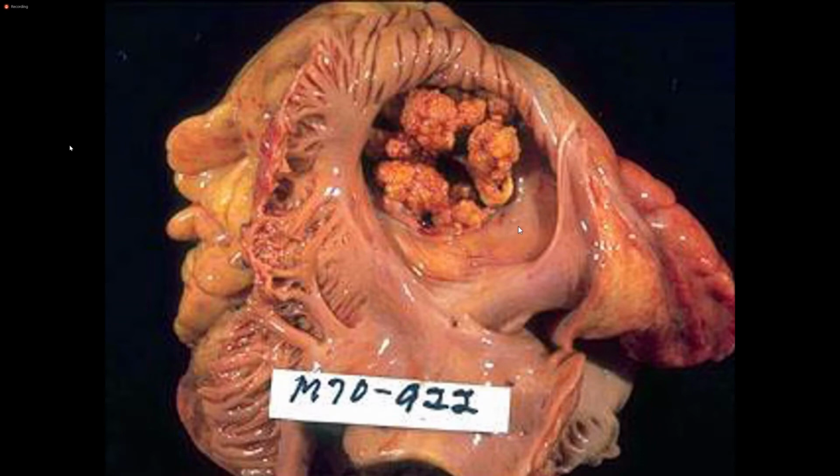Most likely, this patient is an IV drug abuser, and these vegetations developed on the leaflets of the tricuspid valve because it is the first valve that comes in contact with this contaminated blood because of the use of unsterile needles in these patients.